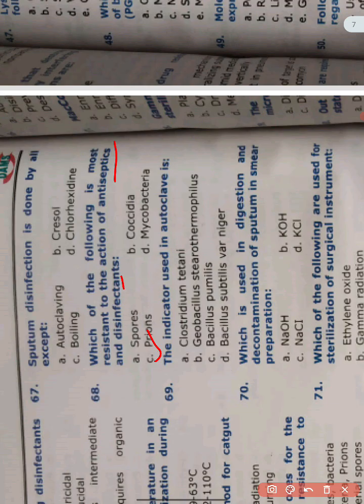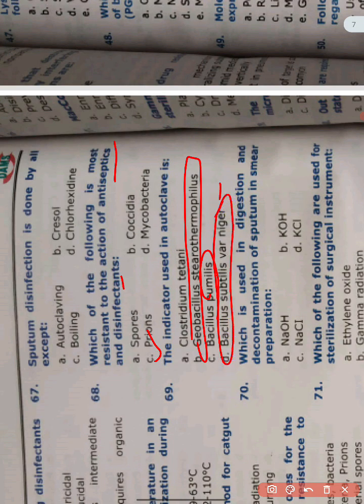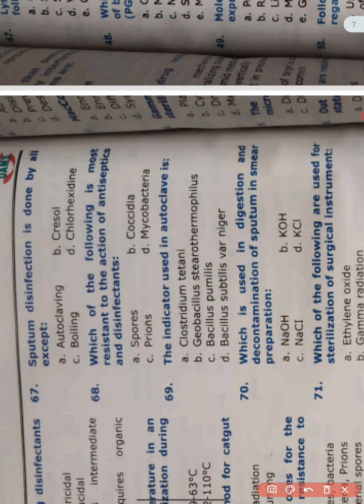The indicator used in an autoclave, or steam sterilizer, is Geobacillus stearothermophilus. The biological indicator in an autoclave is Geobacillus stearothermophilus. And for radiation you can use Bacillus pumilus. And Bacillus subtilis or atrophaeus you can use for hot air. For hot air, Bacillus subtilis you have to use.